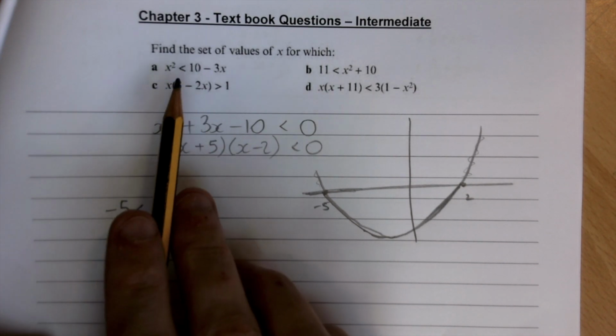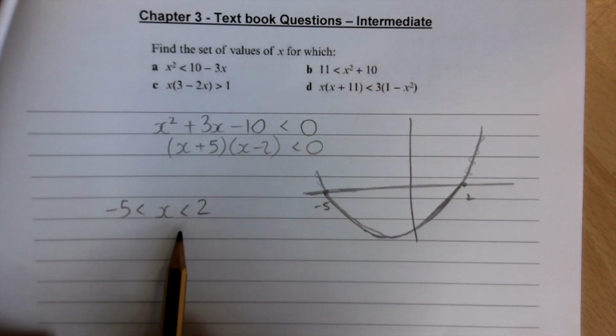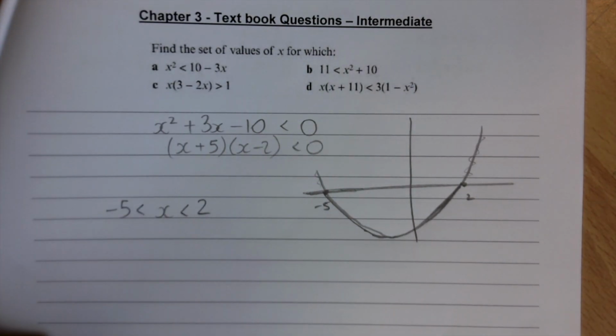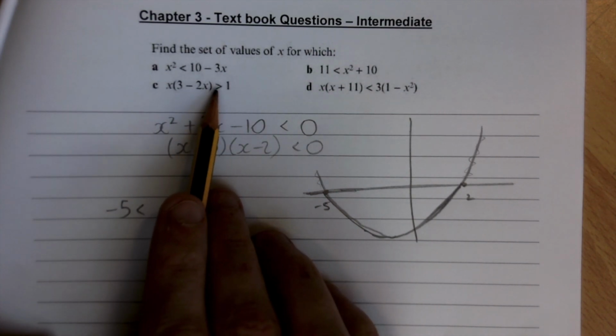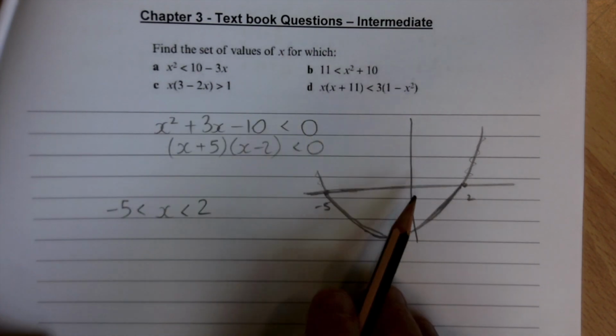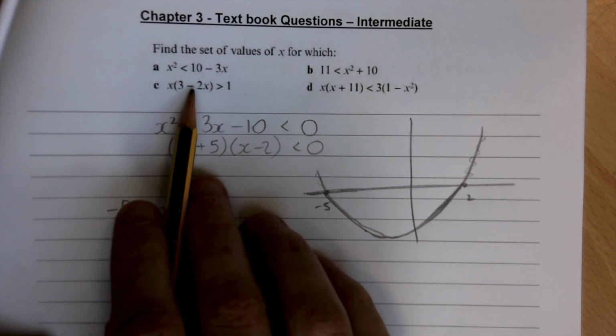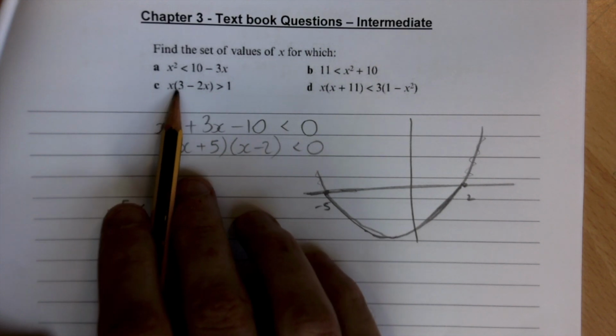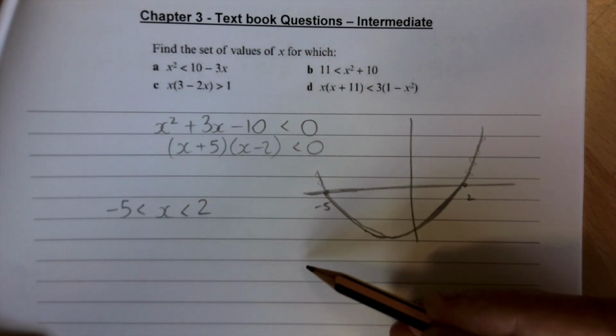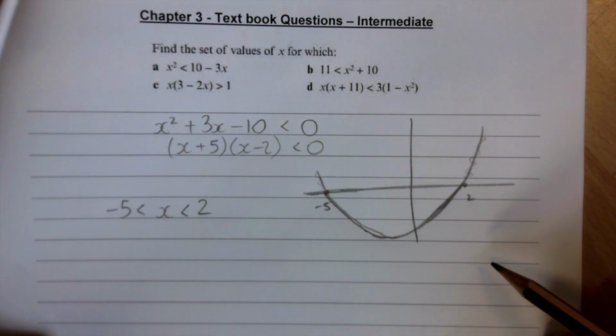If this says less than or equal to, this would be less than or equal to. If it says greater than, you're looking for the bit that's above. Now for this question C, that's a negative leading coefficient, because when you expand that you're going to get minus 2x squared, which means it's still going to be between the two values.